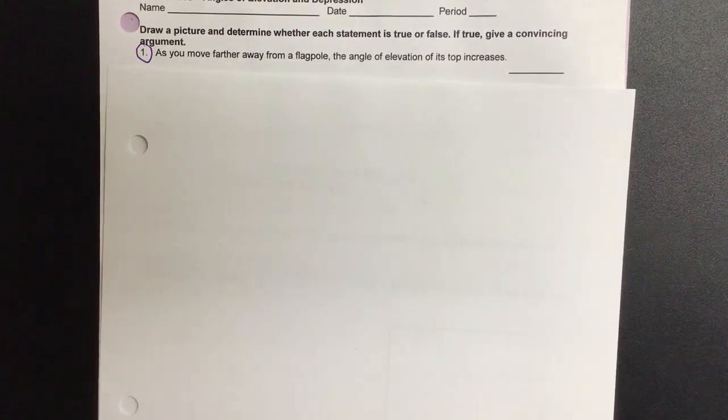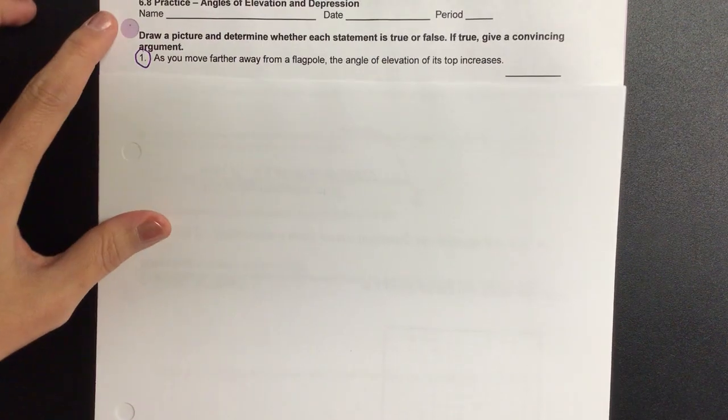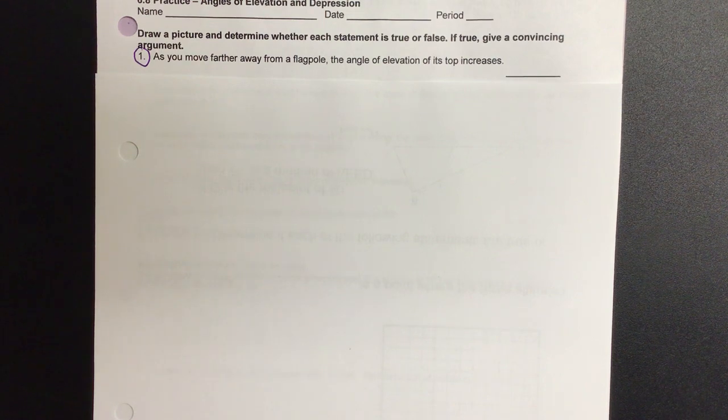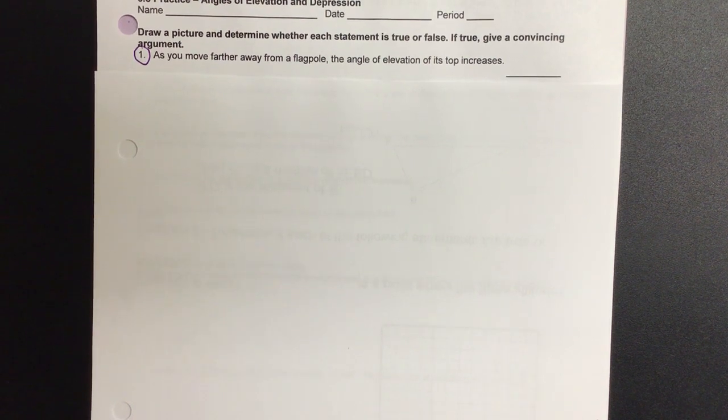As you move farther away from a flagpole, the angle of elevation of its top increases. Okay, let's do a little poll. Give me a fist. If you think the angle of elevation of its top is increasing, give me a thumbs up. If you don't think so, give me a thumbs down. And if you cannot visualize it, give me a sideways. Side is fine, down is fine.